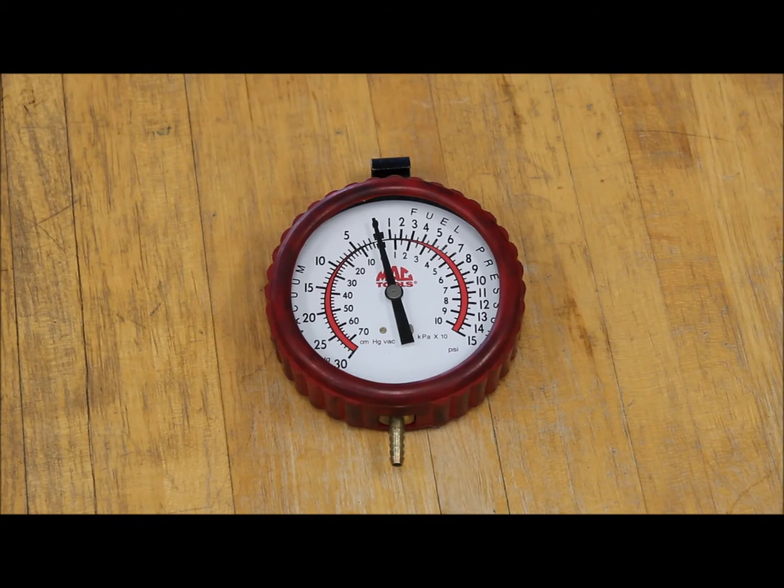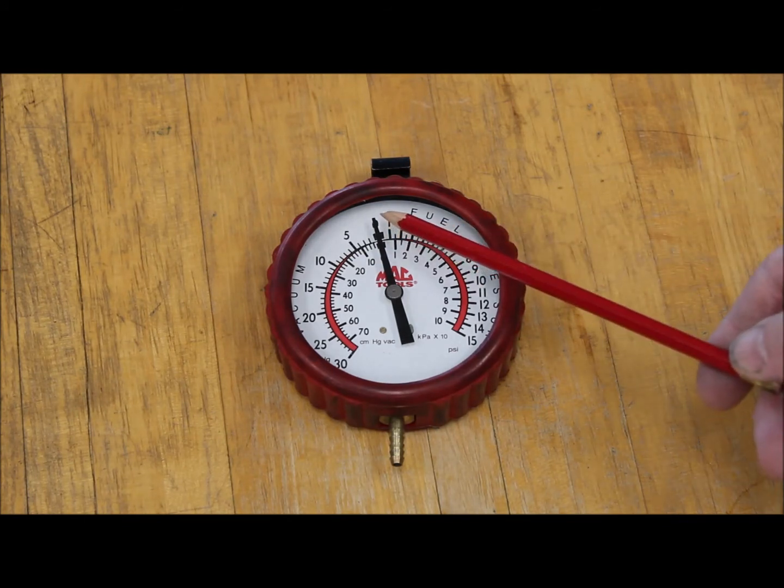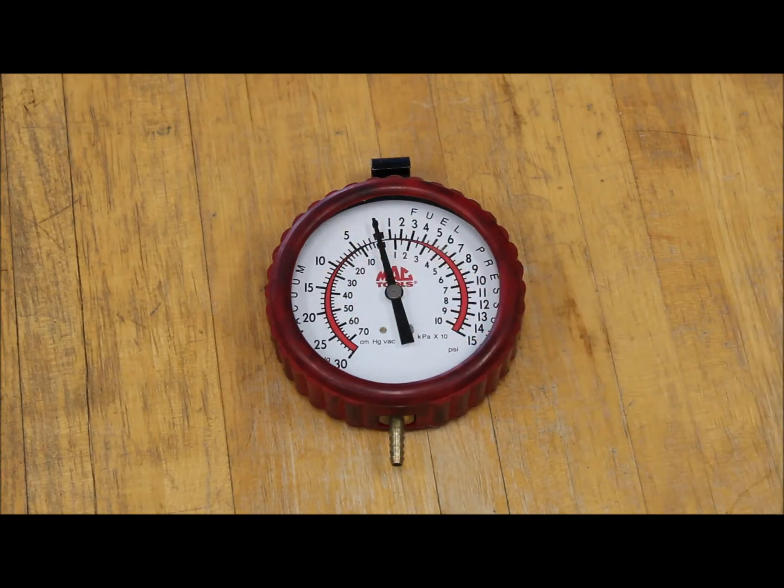So to put this into an automotive idea, if I have an intake manifold that has 20 inches of mercury, we would call that vacuum. That's much less than atmospheric pressure. And now the intake valve to cylinder number 1 opens.